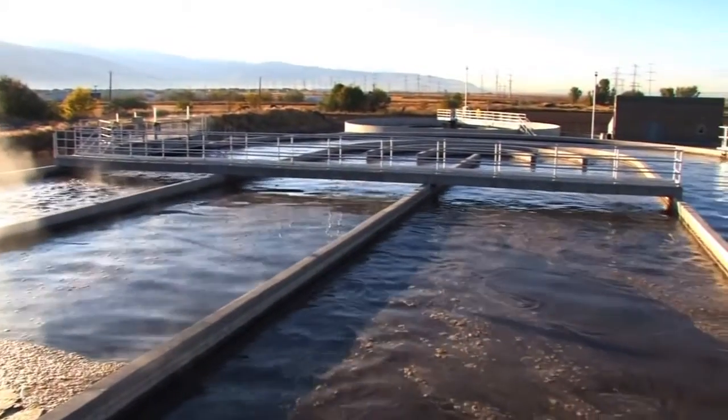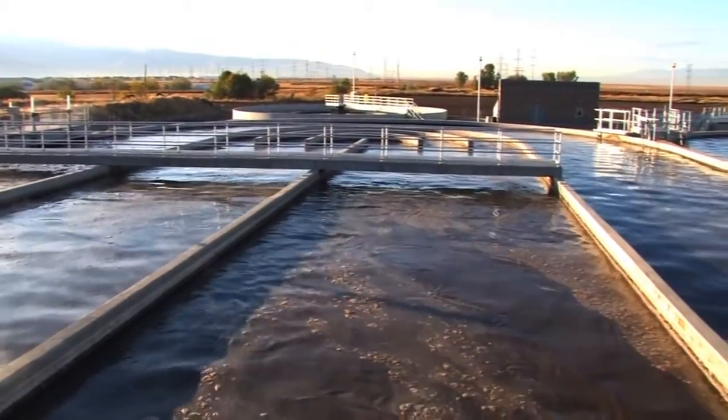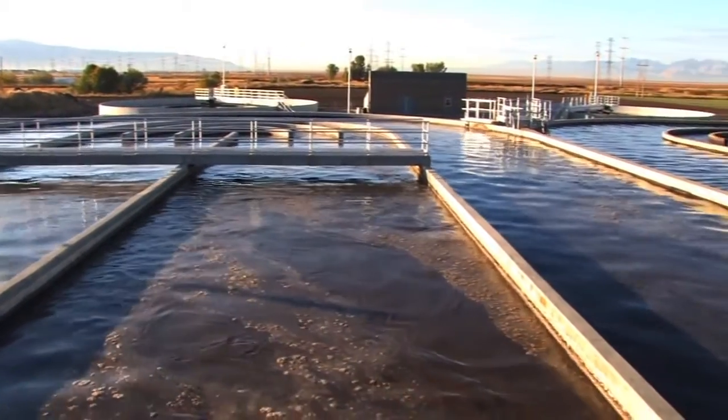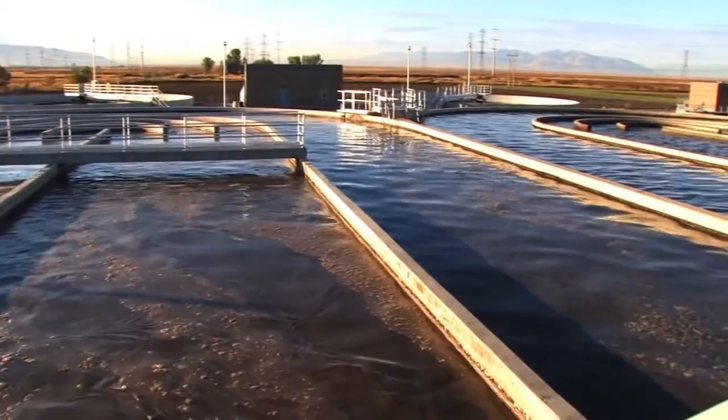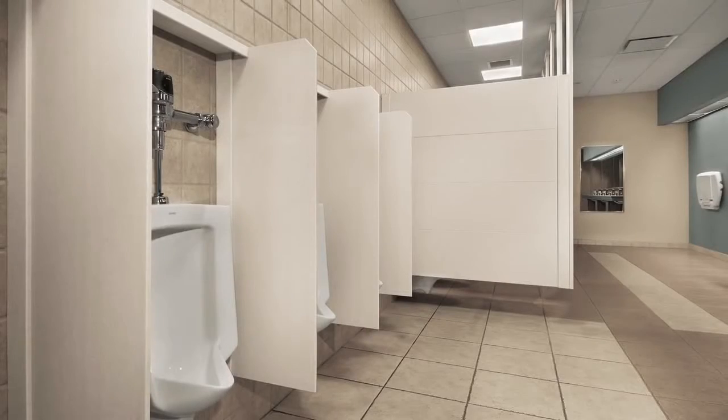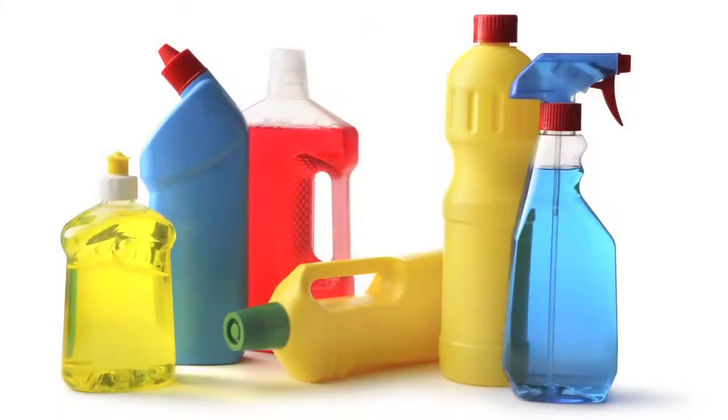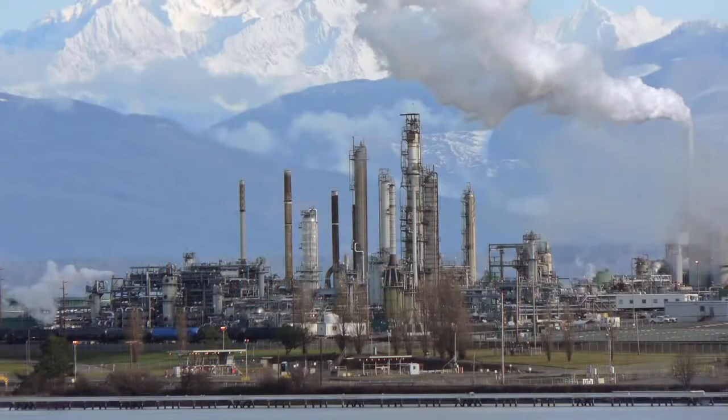Nitrogen enters wastewater through various pathways. The most abundant contributor of nitrogen in typical municipal wastewater is urea. Yeah, urine. Other contributors of nitrogen are food processing waste, chemical cleaning agents, and many other industrial components.